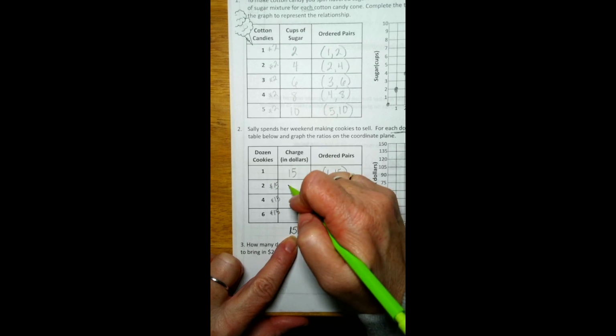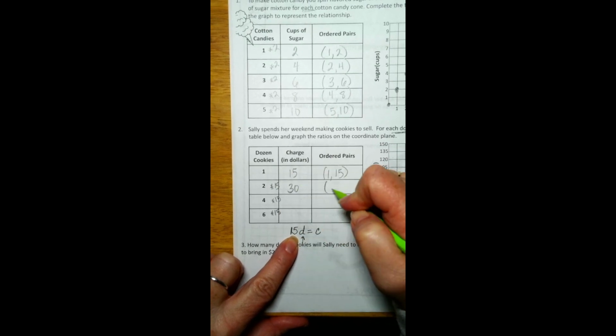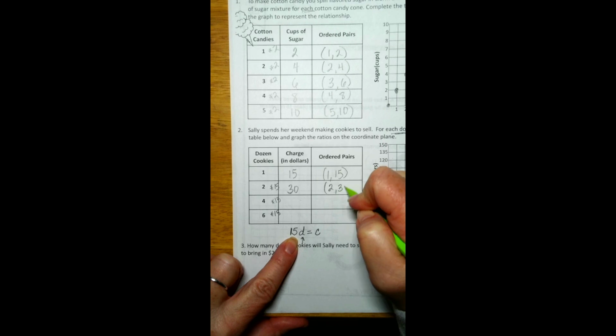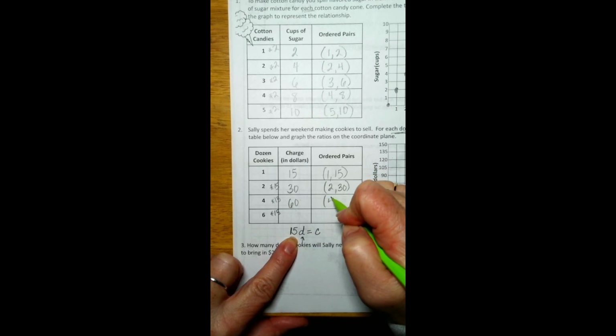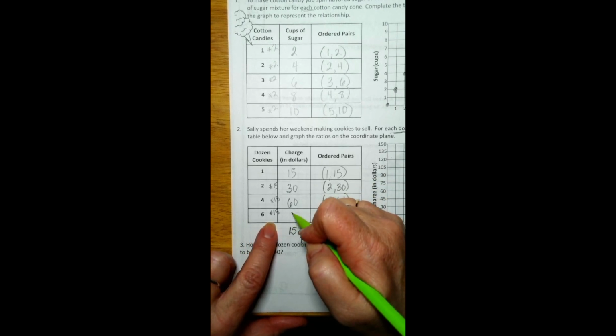So 2 times 15 is 30. So we have 2, 30. 4 times 15 is 60. So we have 4, 60. And then 6 times 15 is 90. So we have 6, 90. Now we need to graph that.